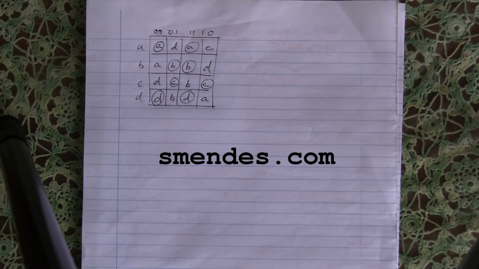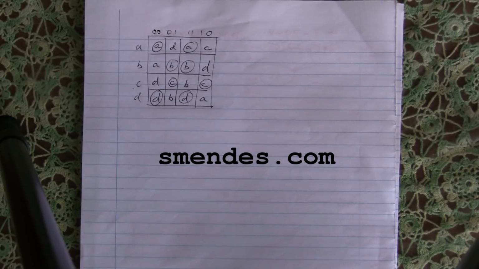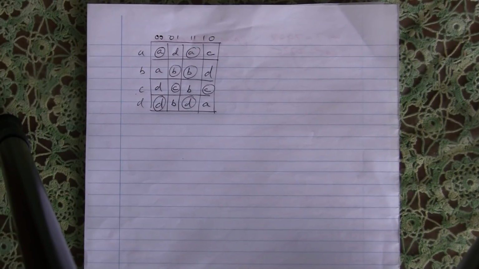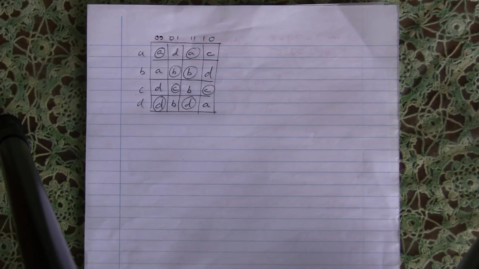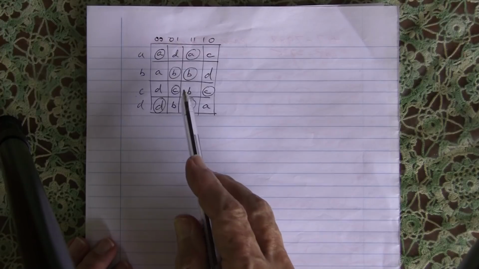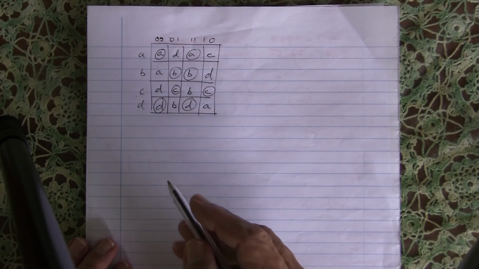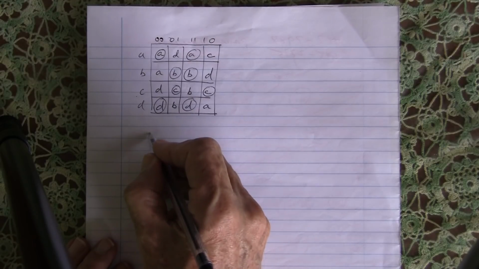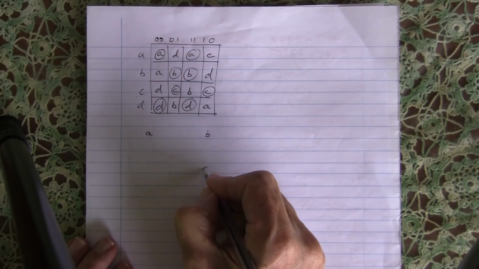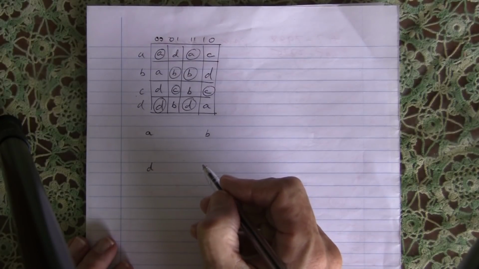Okay, this is the first time I'm doing this, so I hope it proves useful. I want to show you how to make a race-free state assignment. This is our flow table here, and the first thing we're going to do is a transition diagram to show what happens.